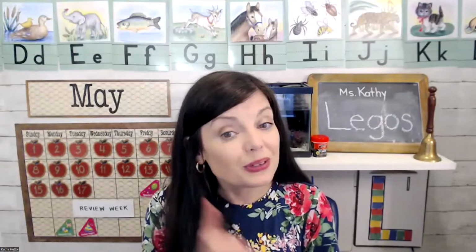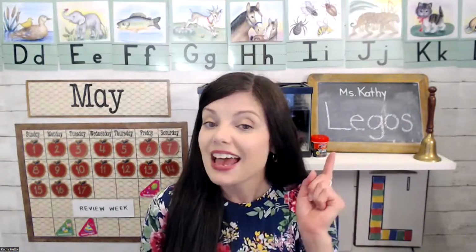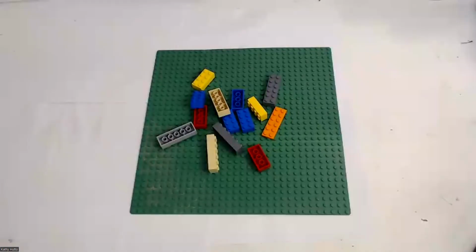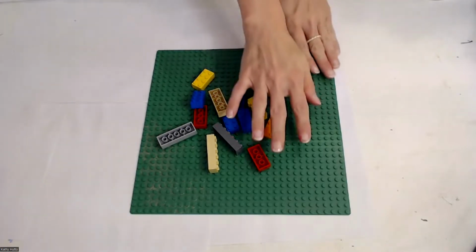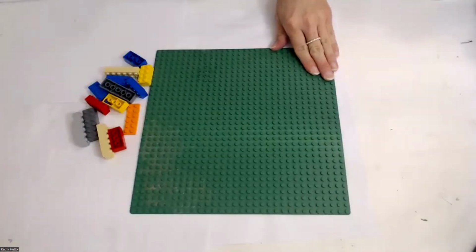For science today, we're going to do something really cool. We're going to engineer a Lego bridge. So let's head on over to the science table. Here we are over at the science table, and we're going to use these Legos to construct a really strong bridge, and we'll test it out.